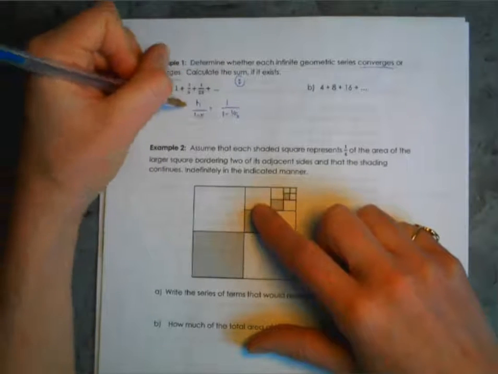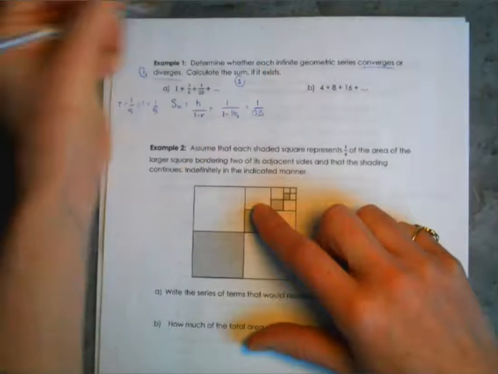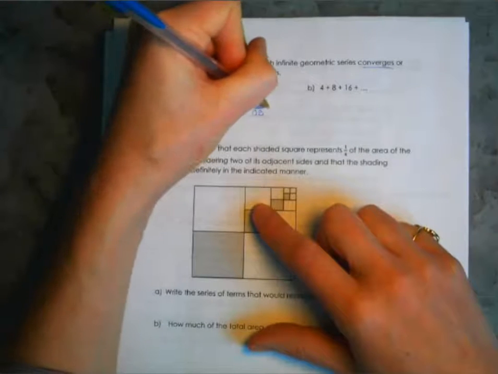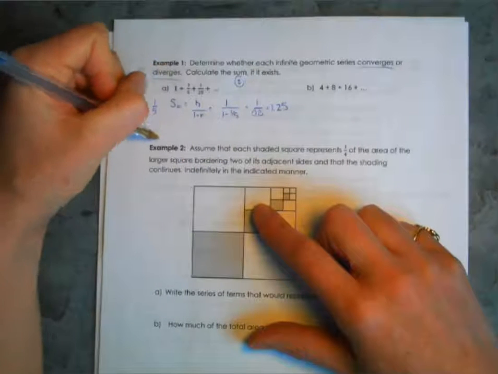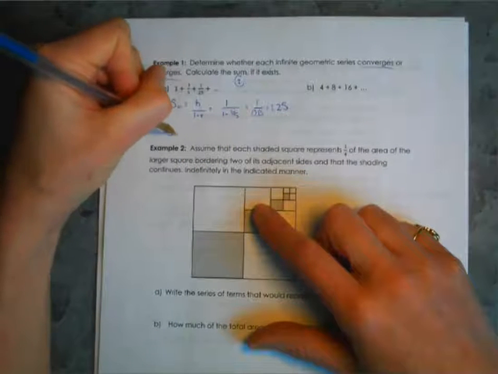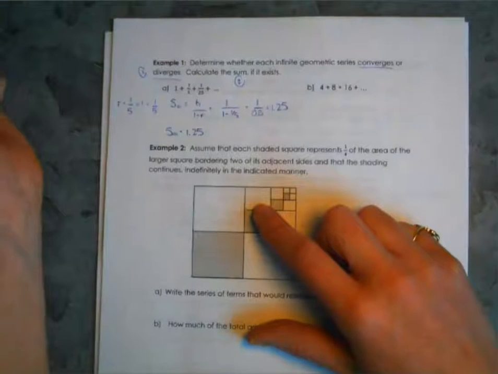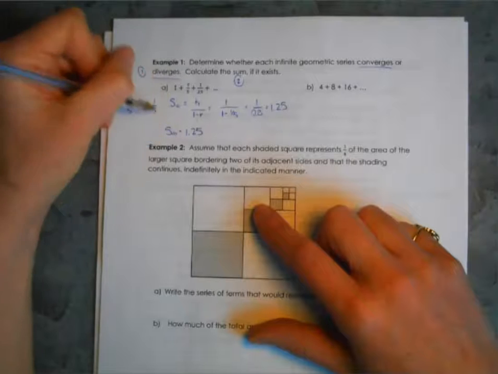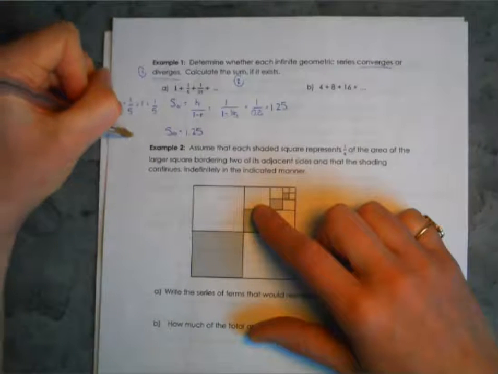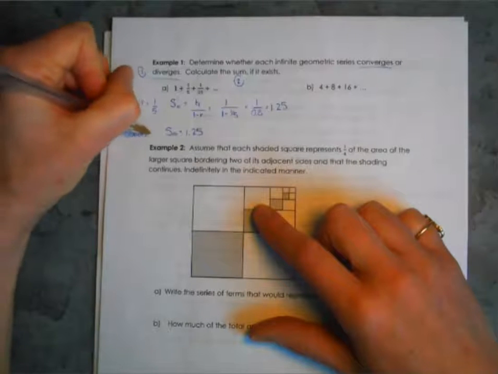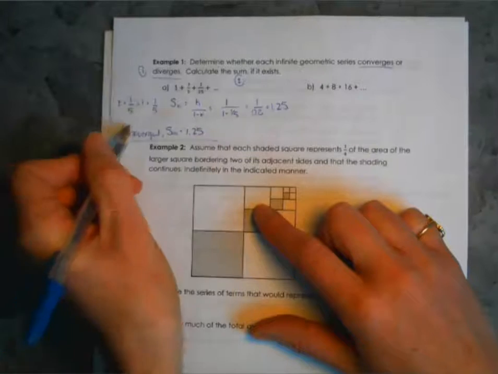So we're actually going to have 1 over 0.8, and if we do that, we're going to end up with 1.25, okay? So we can say that S infinity is 1.25. Oh, and sorry, we had two things to answer there. So the first thing we would say is it's convergent. And then sum is 1.25.